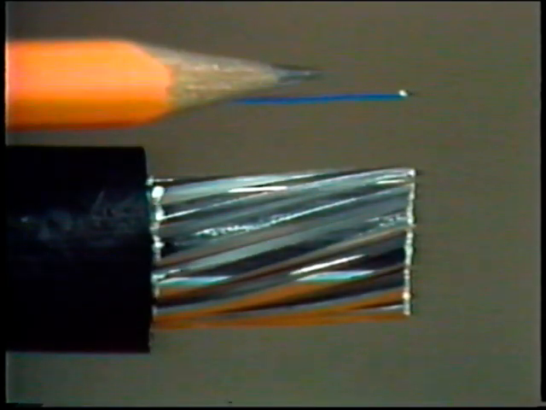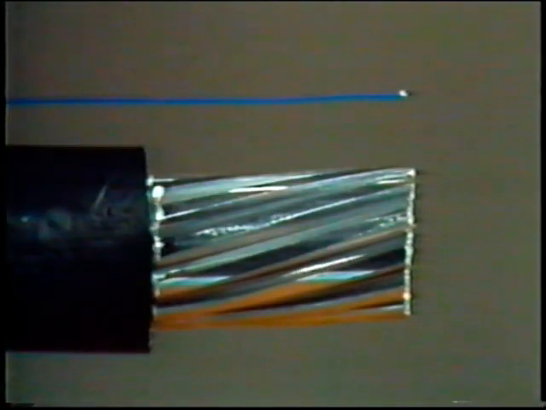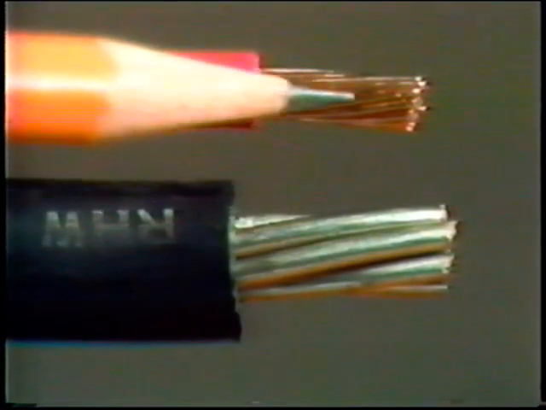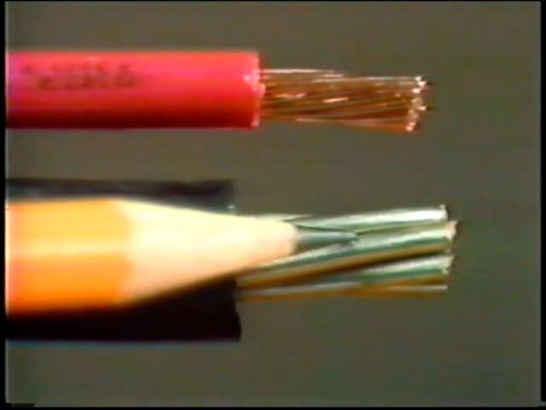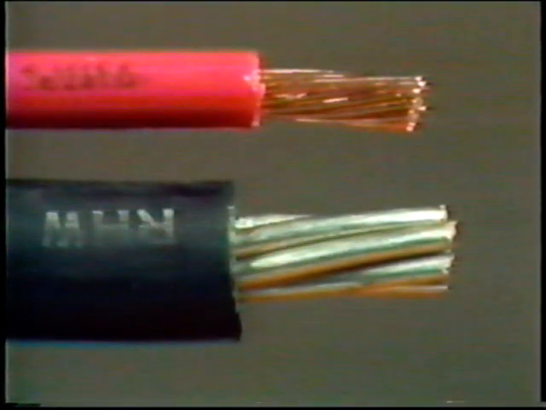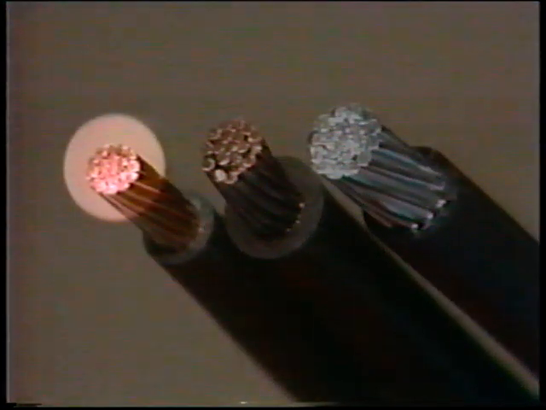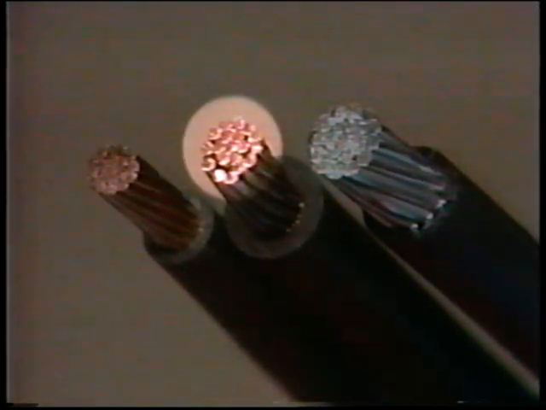AWG sizes range from number 40 to number 4/0. Here are a couple of commonly used sizes. This is a number 8 AWG. This is a number 4. As you can see, the size 8 is smaller than the 4. This pattern holds true for most of the system. As the number increases, the conductor's actual size decreases. However, once you get up into the 0 sizes, they follow a more natural progression. 1/0 is smaller than 2/0, and so forth up to 4/0. But that's not to say that 4/0 is the largest size conductor available.